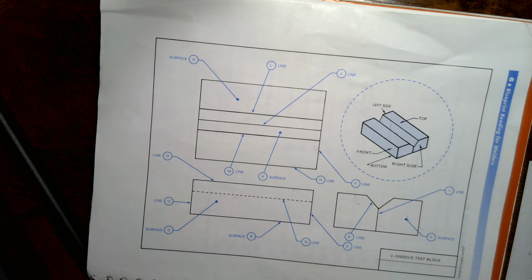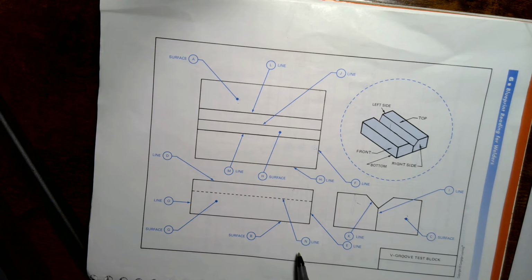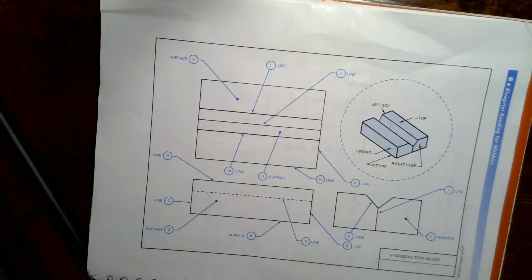So I'm just going to put they show the length. What does the front view have in common with the side view? Front, side, you can see the thickness. They show the thickness. I'm just kind of assuming that that's what this is talking about here.